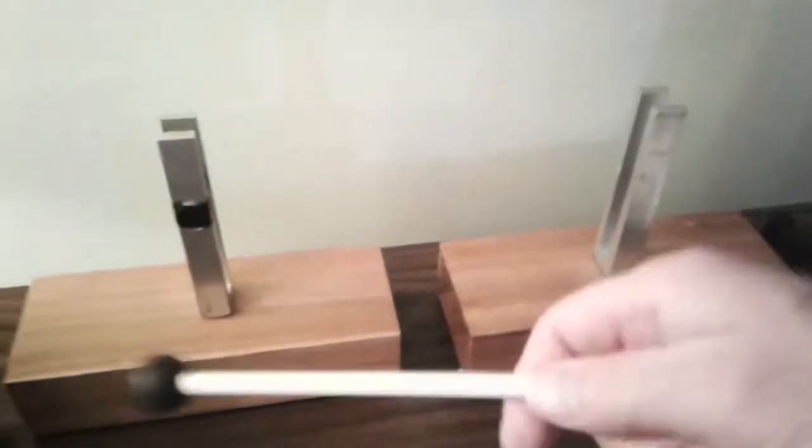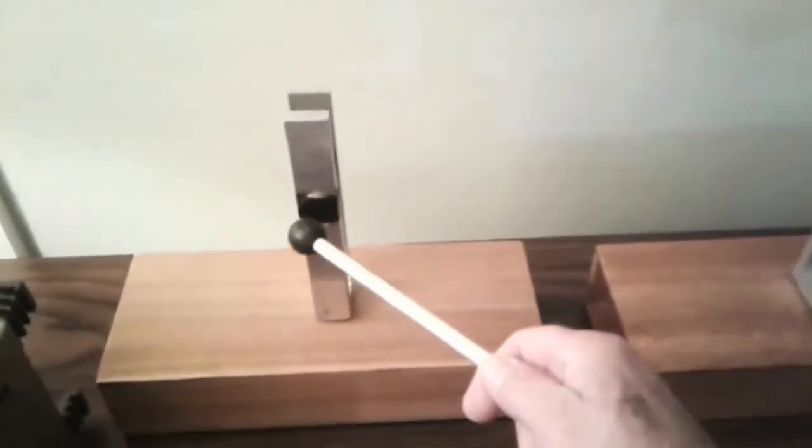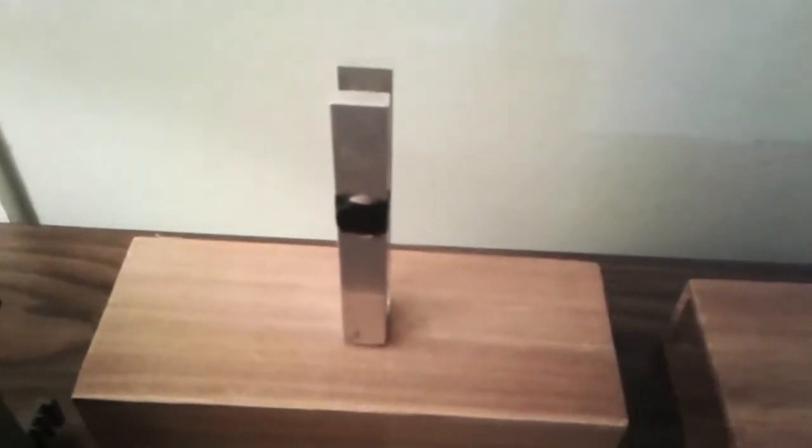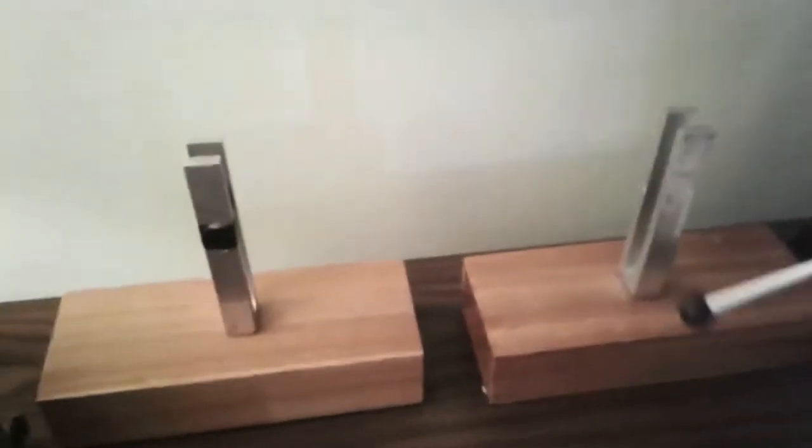Alright, I've got my two tuning forks with the resonance boxes. I have a couple of quarters taped over here. So this one is a little lower than this one. Let's play them together.